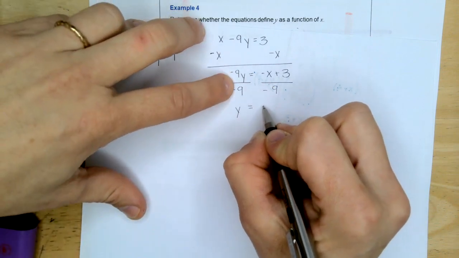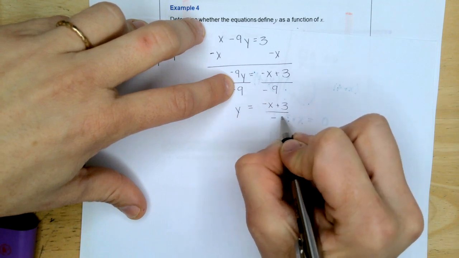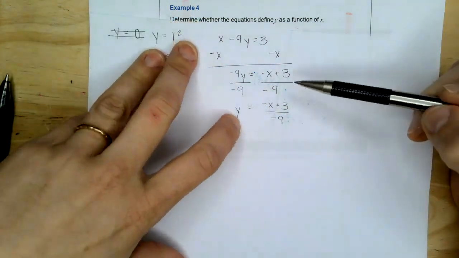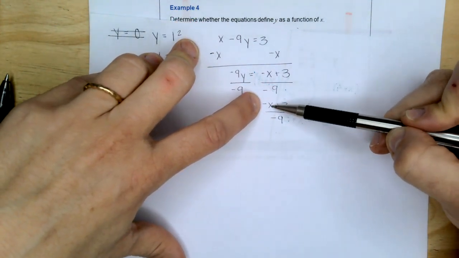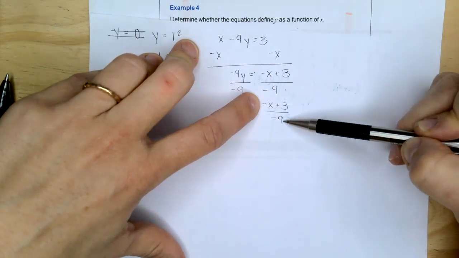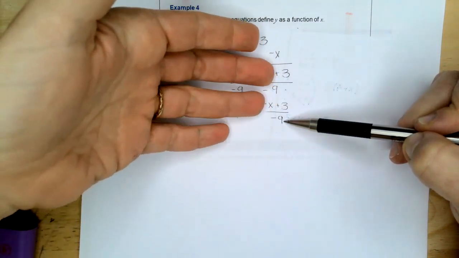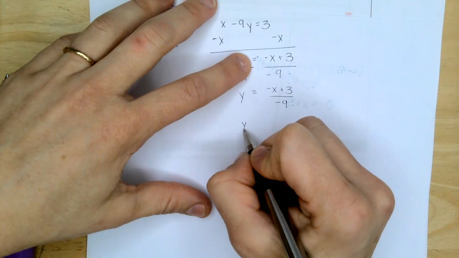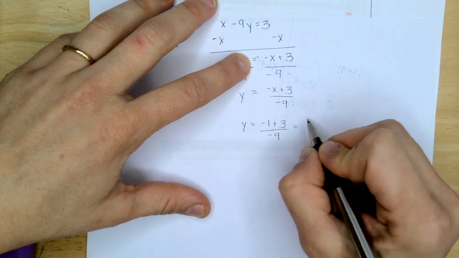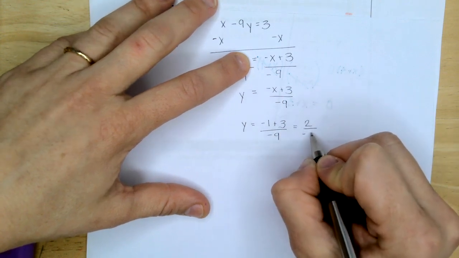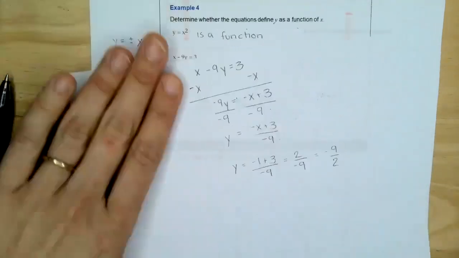So y equals negative x plus 3 divided by negative 9. Don't worry about what that means, but let's think about it. I'm going to take a number, I'm going to make it the negative of itself, I'm going to add 3 to it, and then I'm going to divide by negative 9. No matter what x I put in, it's only going to give me one answer. If I put in a 1, negative 1 plus 3 divided by negative 9 is always going to give me 2 over negative 9. There's no way for me to get two y's out of that. So that is a function.